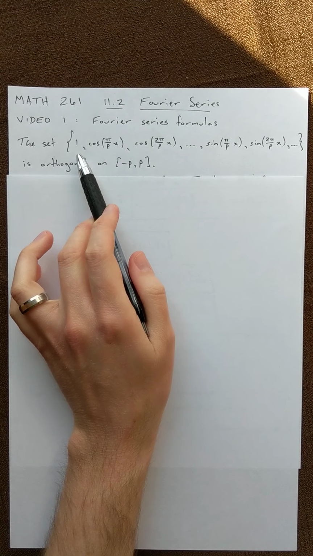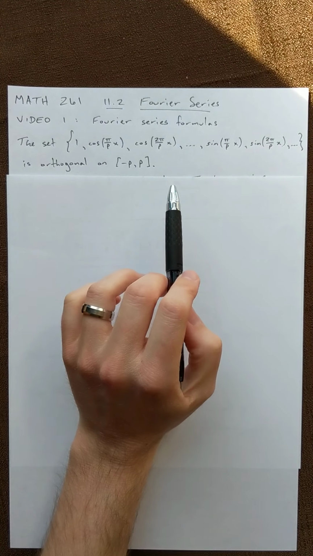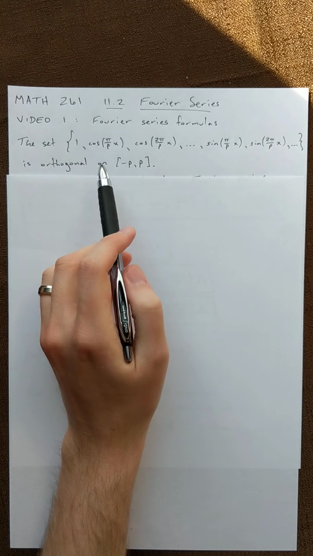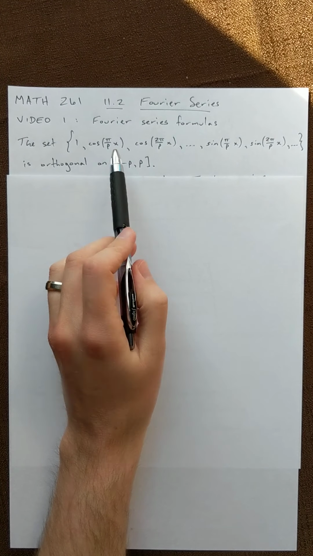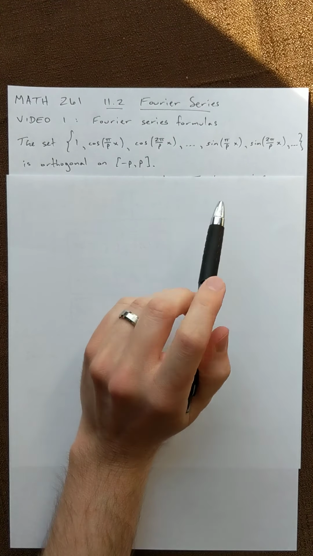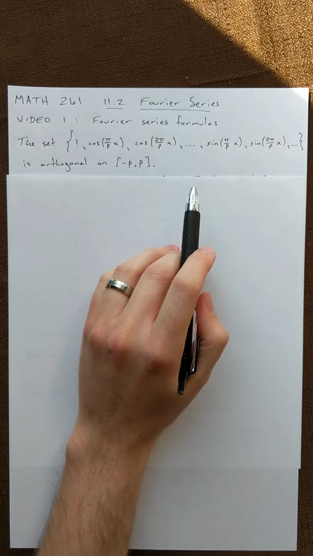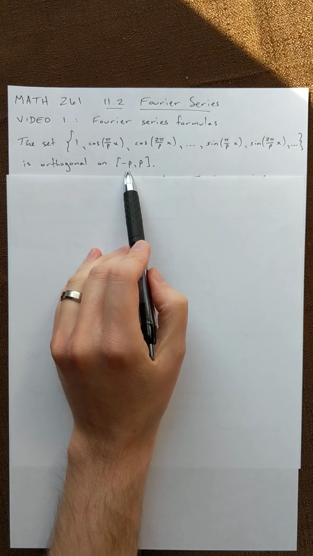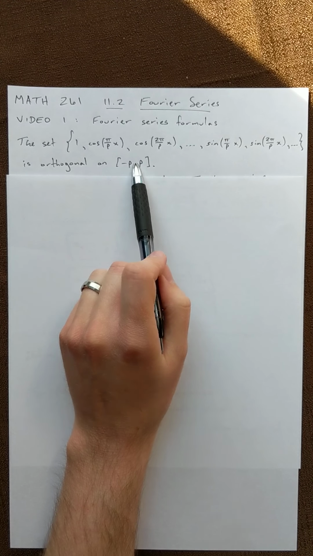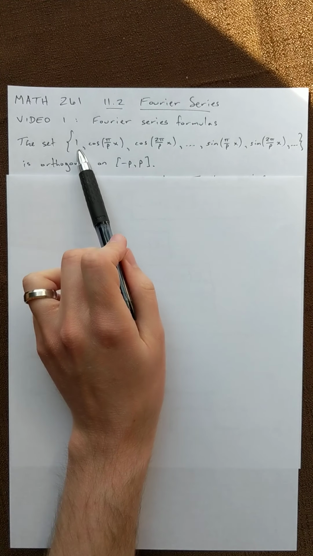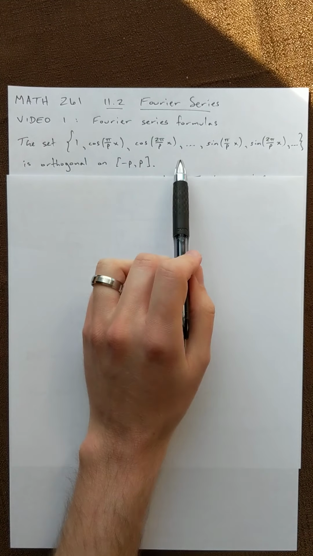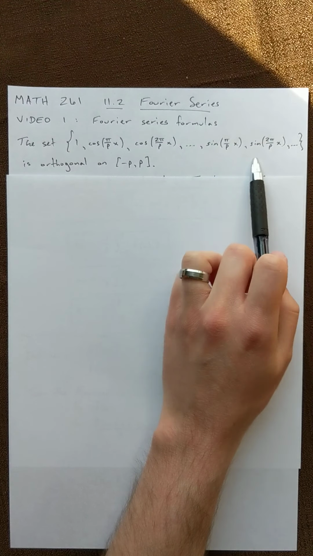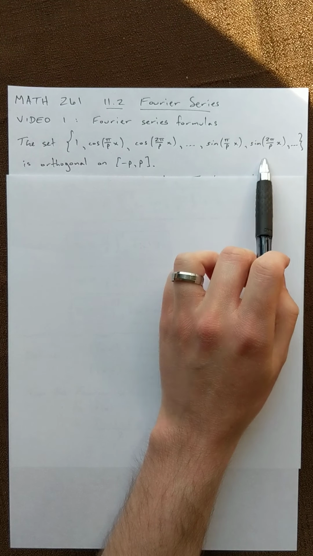Okay, in this section we're going to be looking at this particular orthogonal set. In the last example in the previous section, we looked at the set 1, cosine x, cosine 2x, and so on, and we were able to show that it is orthogonal. You can do something really similar with cosine of n pi x over p on the interval from minus p to p, where p is a particular constant, to show that this is still orthogonal, and it turns out it's even orthogonal when you add in infinitely many sines that look the same.